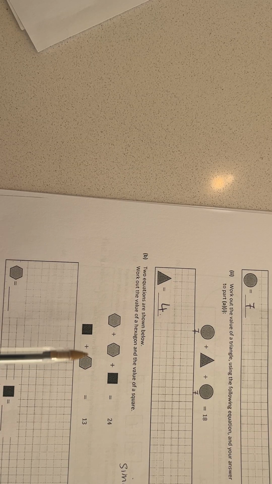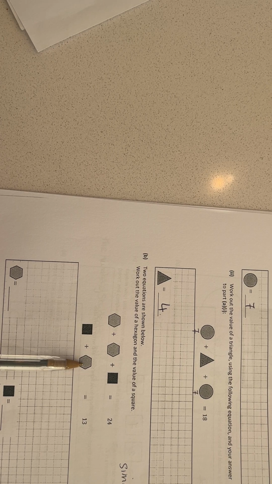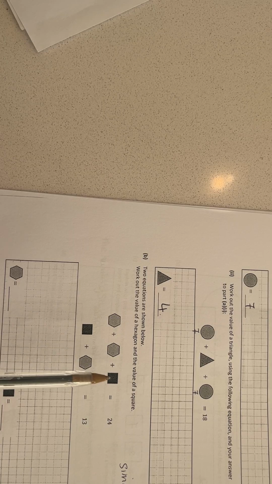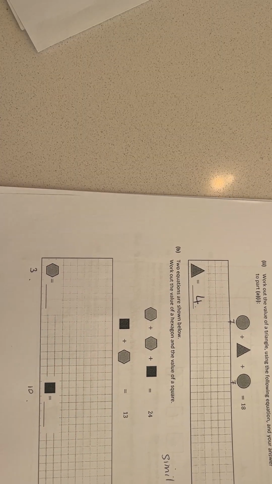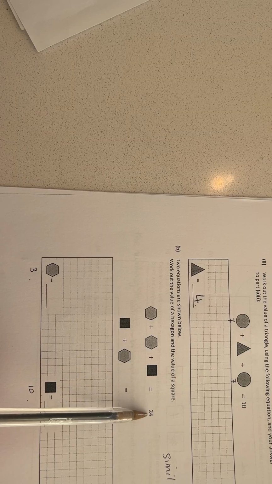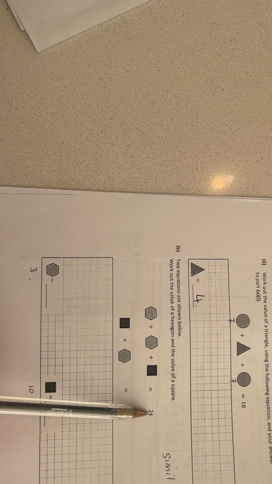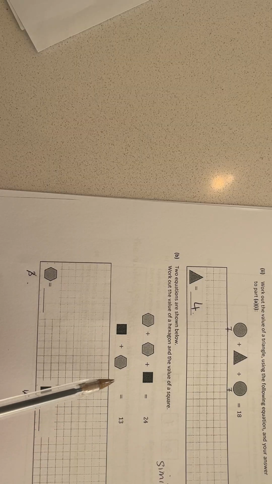So if I look at these two numbers, it could be 10 and 3. Now, does that work up here? So if that was 10 and that was 3, does 10 plus 10 plus 3 give me 24? No. So maybe we'll go for 9.